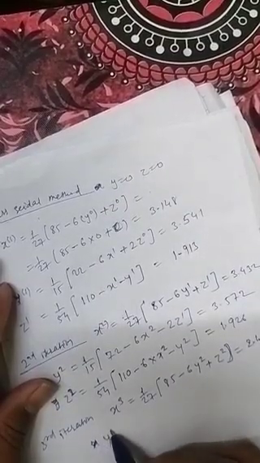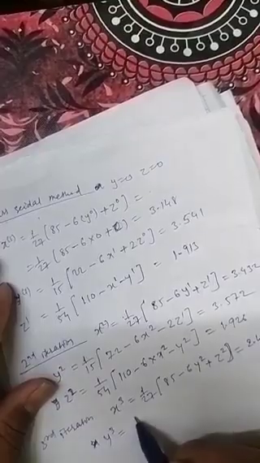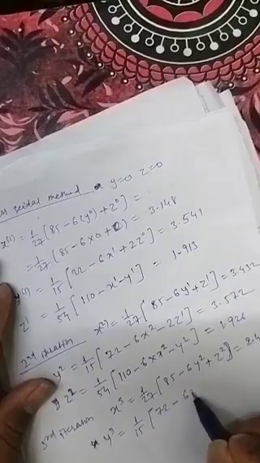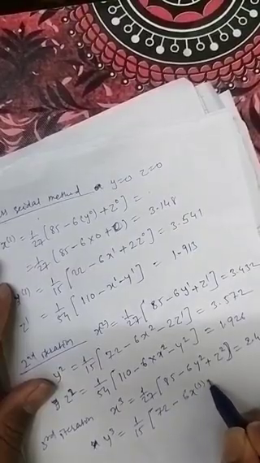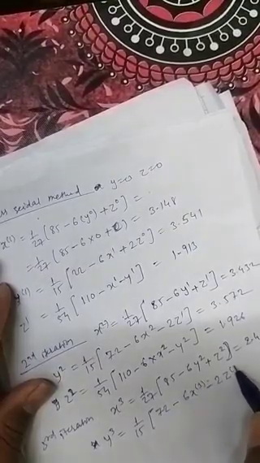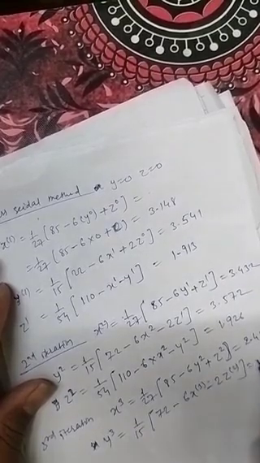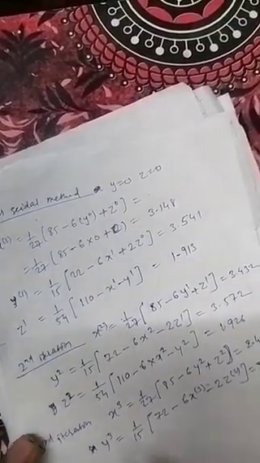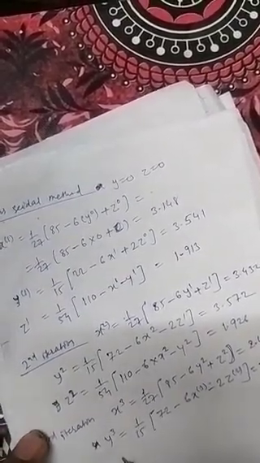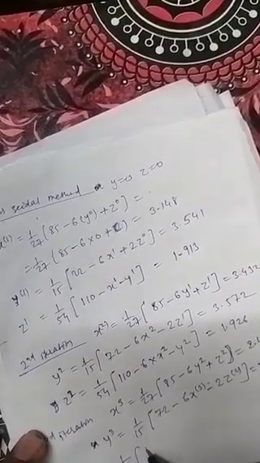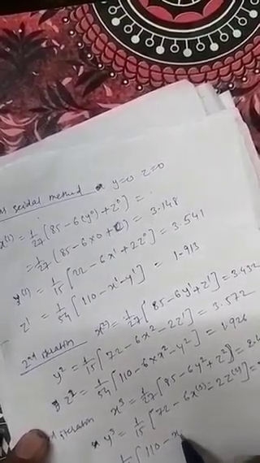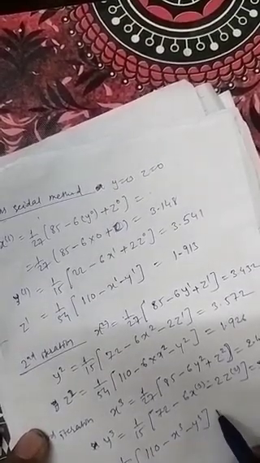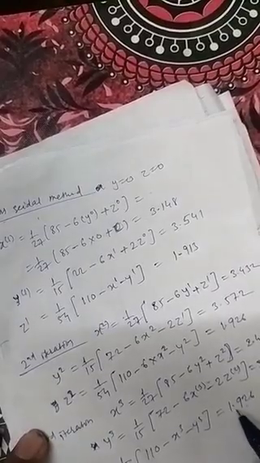Similarly, the third iteration of y is 1 by 15, 72 minus 6 into x3 minus 2 into the z second iteration, which is 3.573. The third iteration of z is 1 by 54, 110 minus the third iteration of x minus the third iteration of y, which is 1.926.